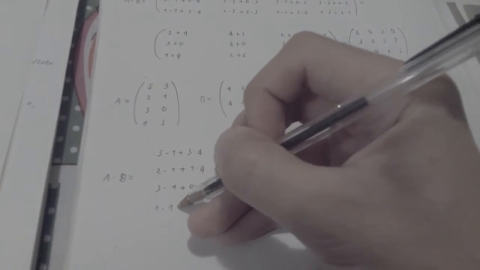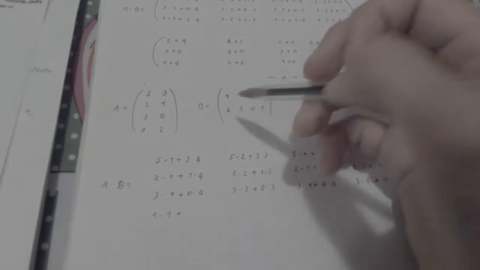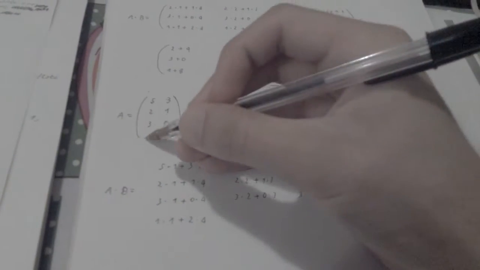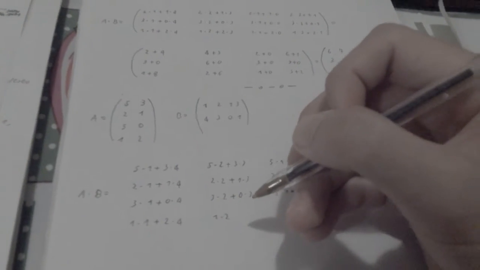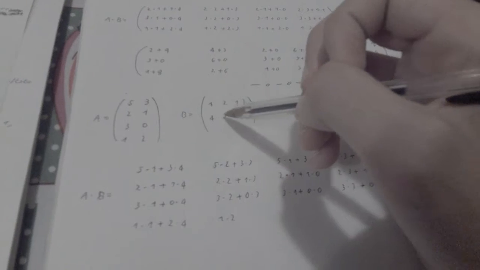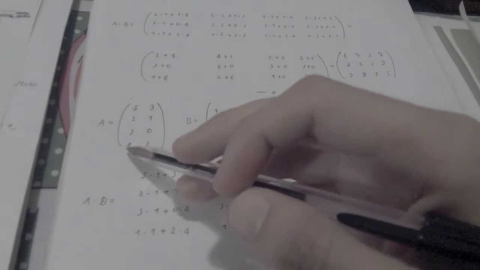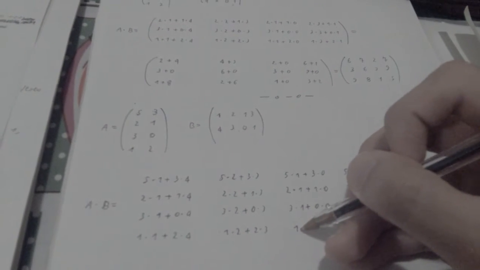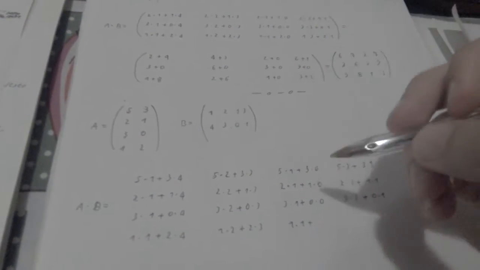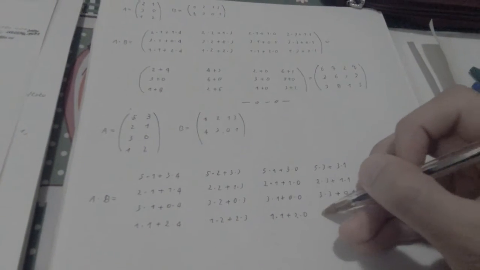And finally, we have 1 times 1 plus 2 times 4. And 1 times 2 plus 2 times 3. Then we have 1 times 1 plus 2 times 0, and we have 1 times 3 plus 2 times 1.